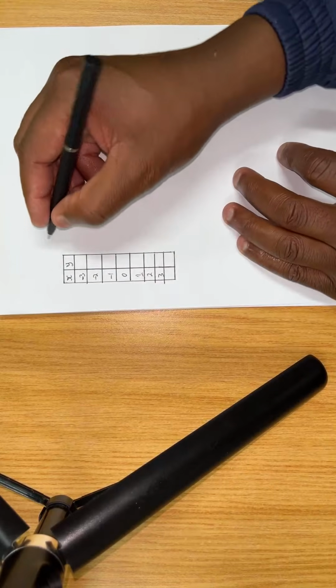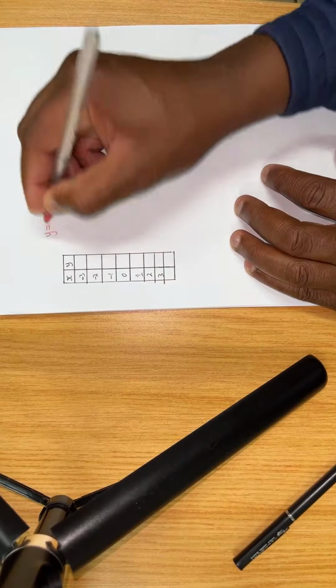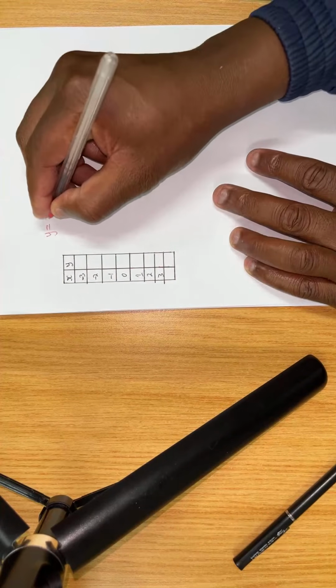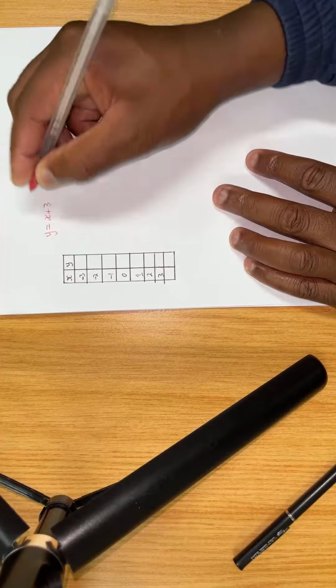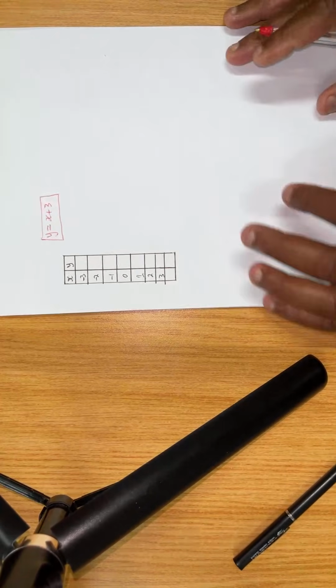Given y equals to x plus 3. This is the equation given to the learners.